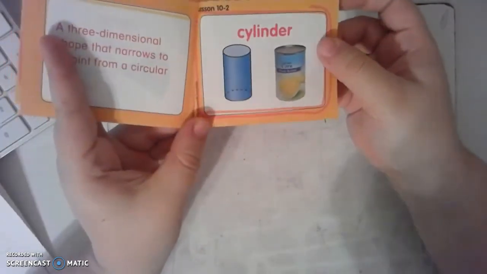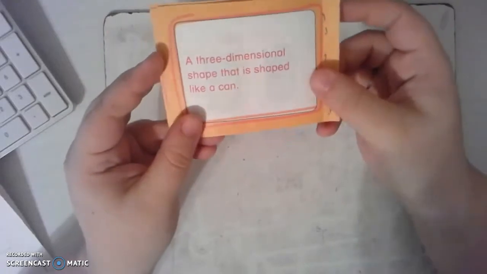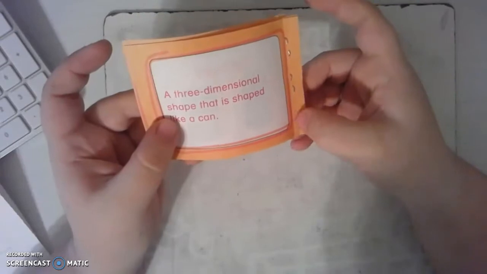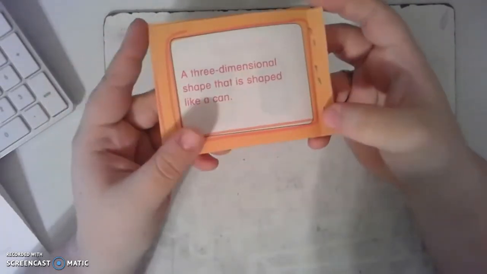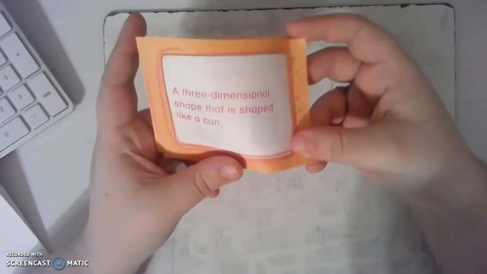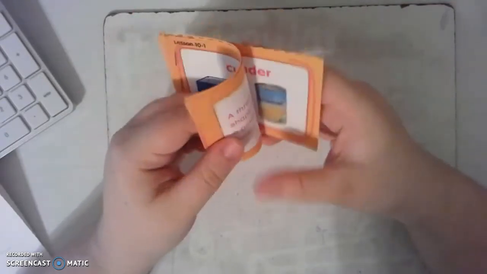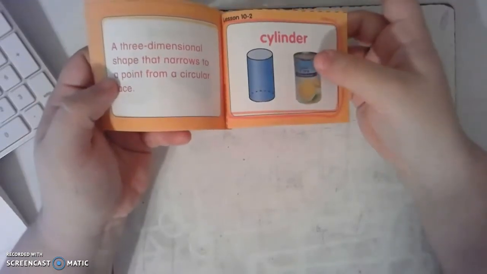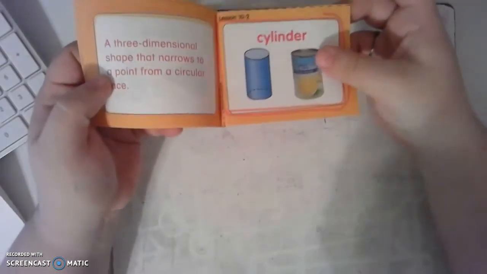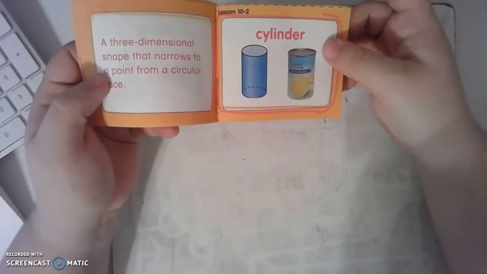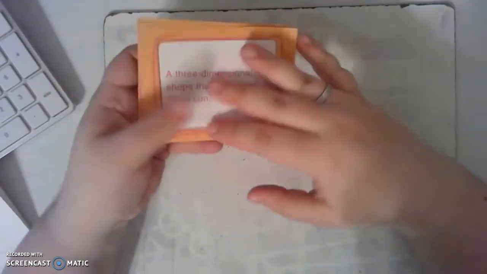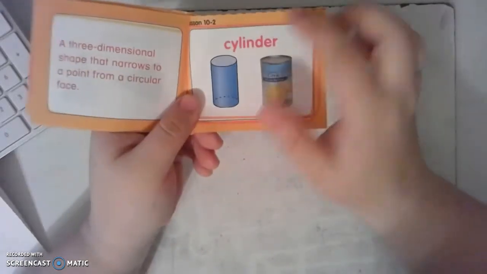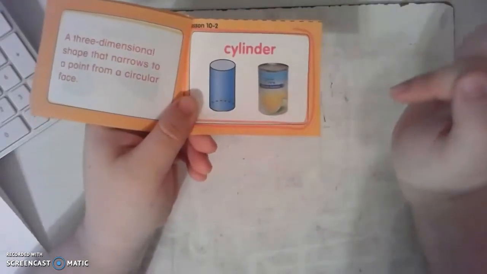And then a cylinder is a three-dimensional shape that is shaped like a can. How many of you have a can of soup or a can of corn in your kitchen? I know I do. If you think of a can, or go look at a can, you have a cylinder. Or your pencil cups at school, those are cylinder shaped because they are like a can. And our cylinder has two faces: a circle on the top and a circle on the bottom.